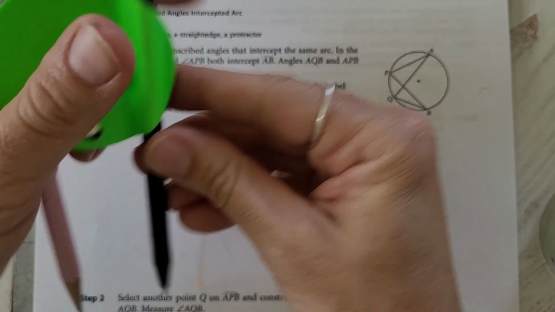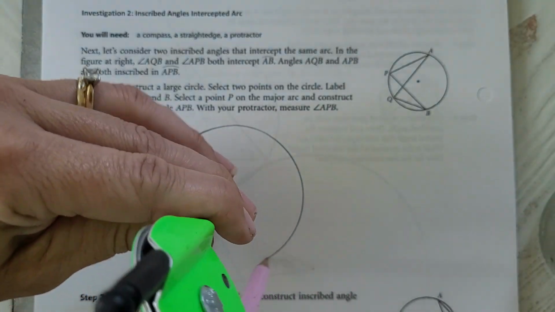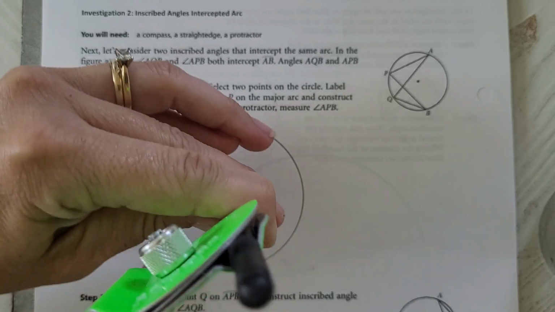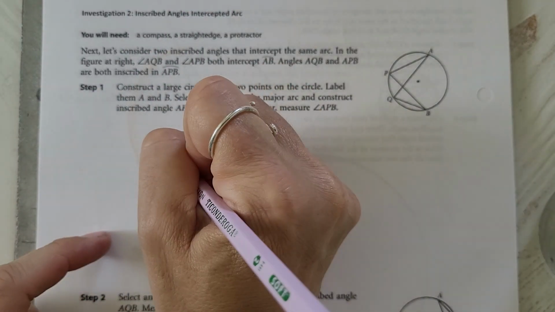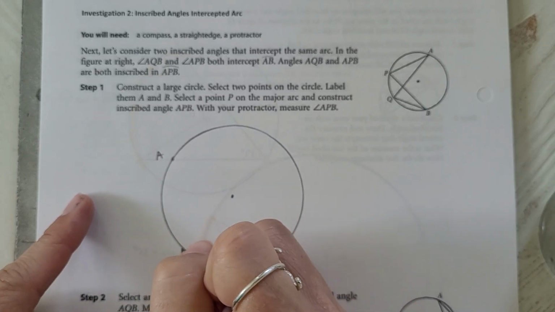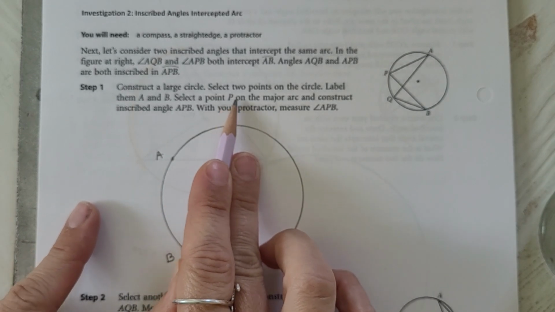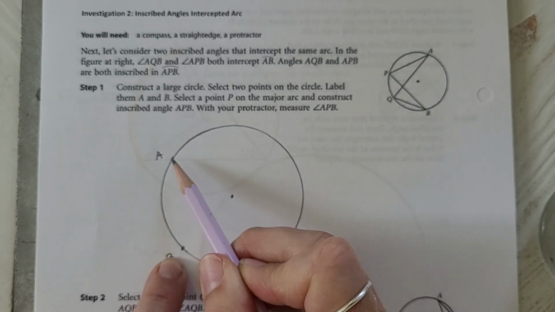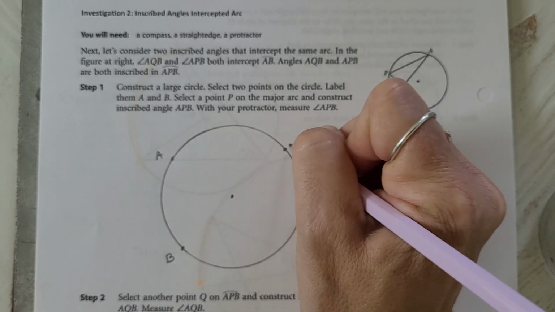So I'm going to start with my center, and then I'm going to create my circle. Okay, so I'm going to label my points A and B. And we're going to select P on the major arc. So again, the major arc would be going this way. So we're just going to select a P.